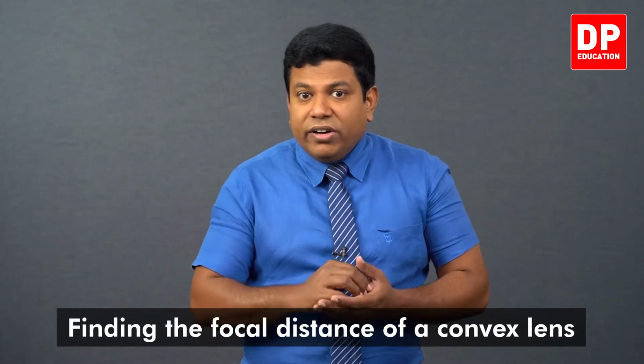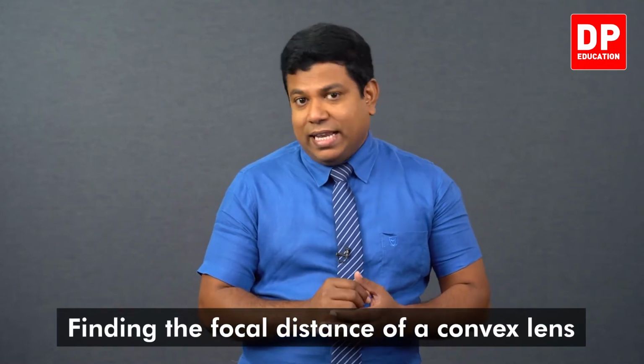Hello students. In this experiment, what we are going to see is how to find the focal distance of a convex lens. So in theory, when we studied the theory, we studied a formula where the object distance U, the image distance V and the focal distance F are connected. 1 over U, 1 over V and 1 over F, we studied a formula between them. So using that formula, we are going to find the focal distance. Actually, to find the focal distance, you need only one U value and one V value.